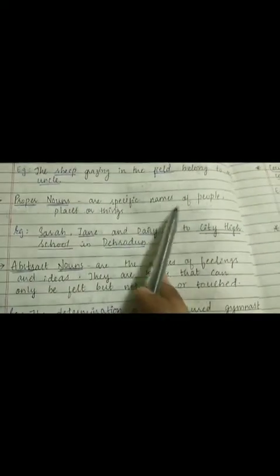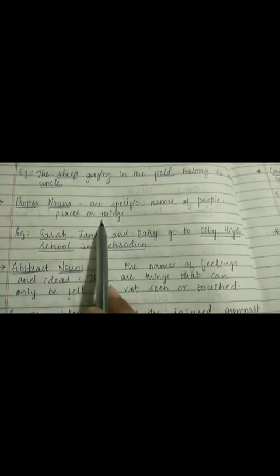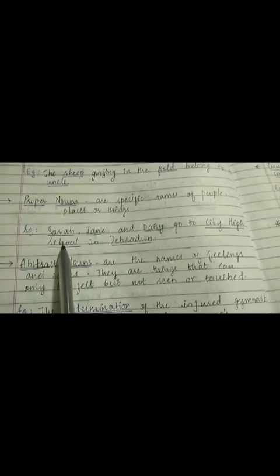Next we have the proper nouns. So the proper nouns are specific names of people, places or things. We need to understand that proper nouns are used for specific things or specific persons, while the common nouns are used for general things or general names of people, places or animals. Let us see the example of the proper noun. Sarah, Jane and Daisy go to City High School in Dehradun. In this particular example, there are 5 proper nouns. Sarah is a name of a person, Jane is a name of a person, Daisy is a name of a person.